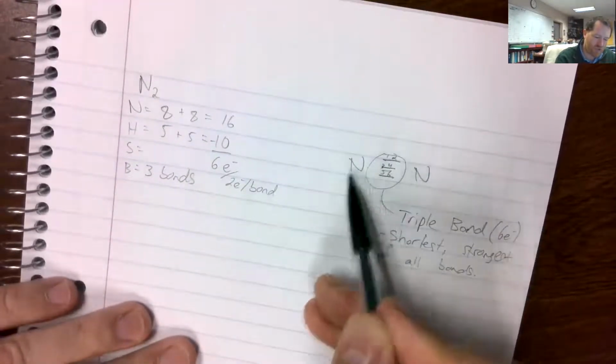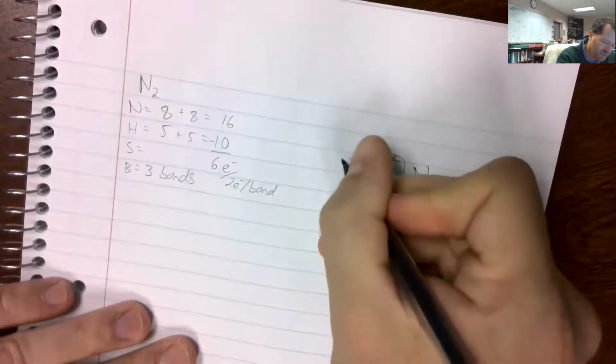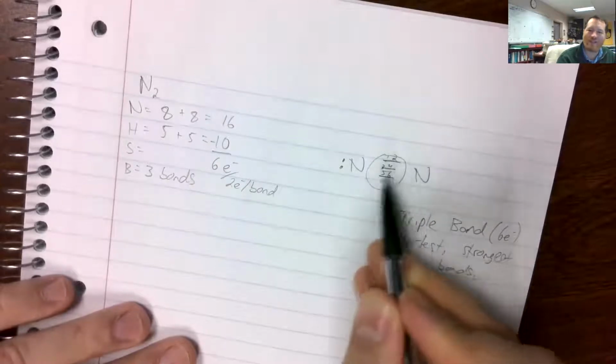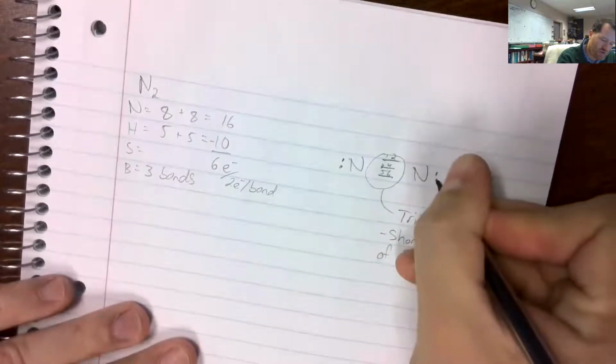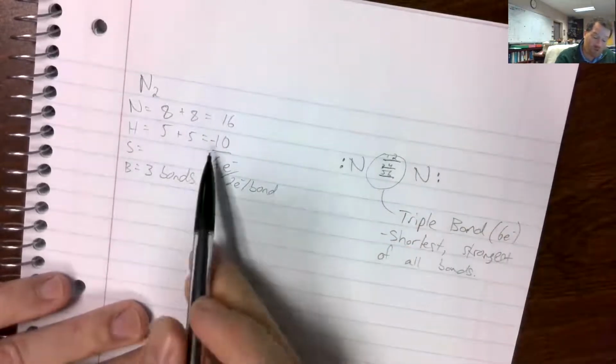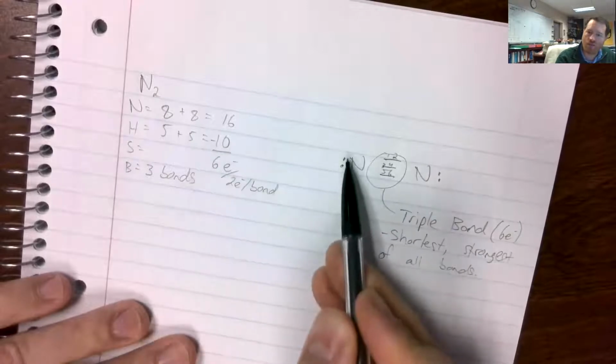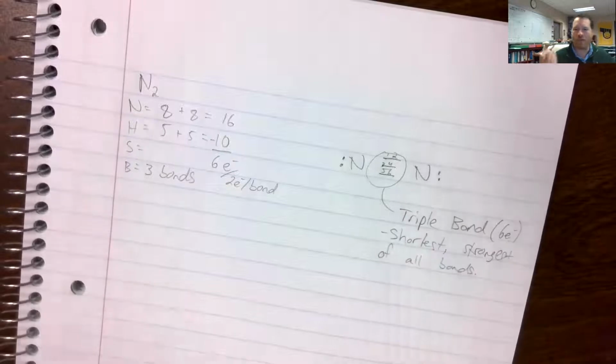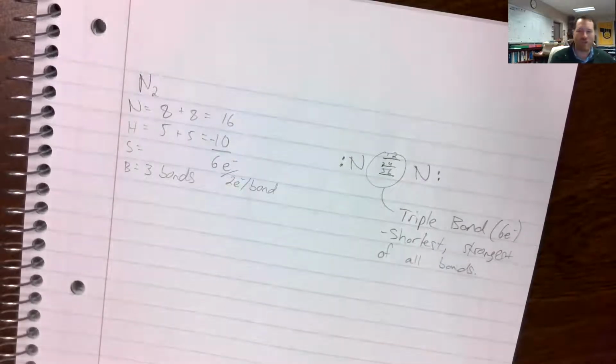All right, so this nitrogen here has his 6. He needs 2 more. This nitrogen over here has his 6, but he needs 2 more. There we go. Let's double check. We should have a total of 10 electrons. So 1, 2, 3, 4, 5, 6, 7, 8, 9, 10. Everybody's happy. There's nitrogen. Voila.